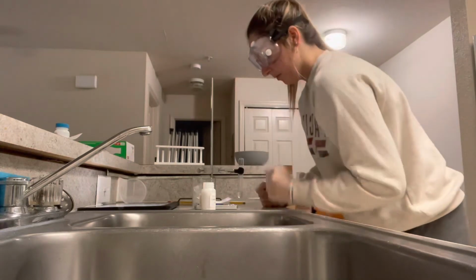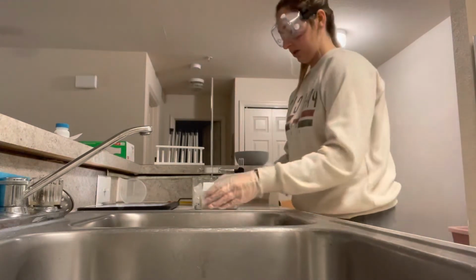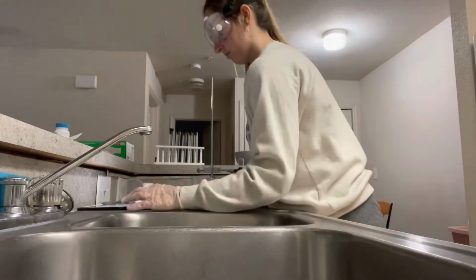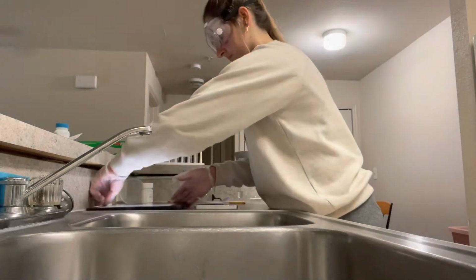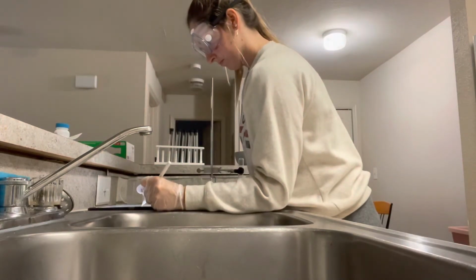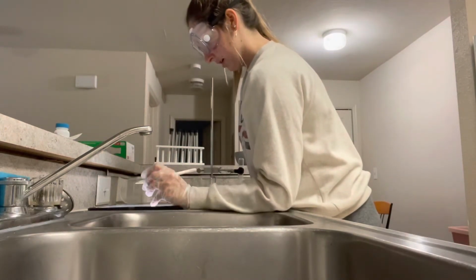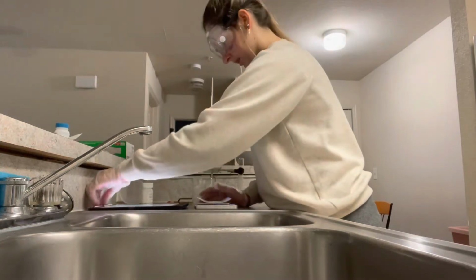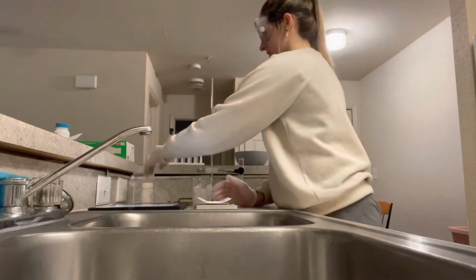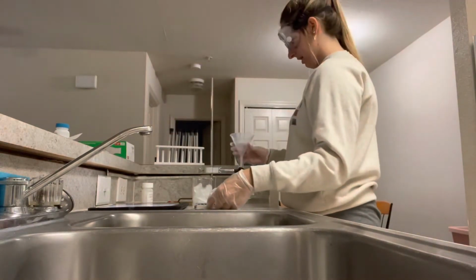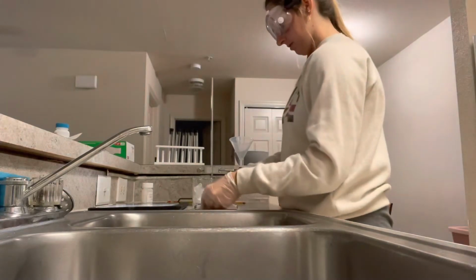Okay, 1.51 grams. I'm going to add this to my solvent.